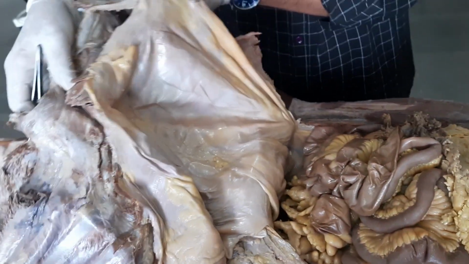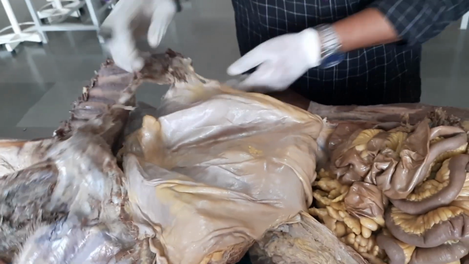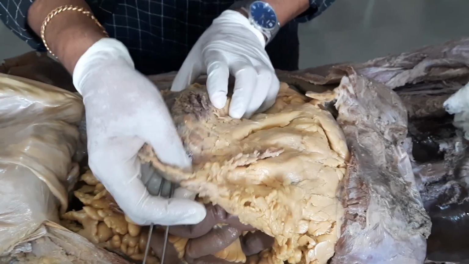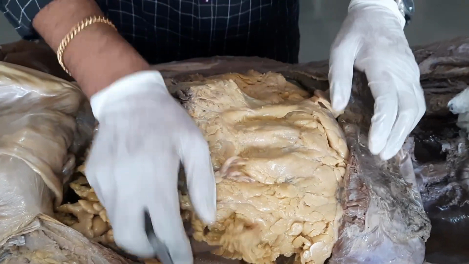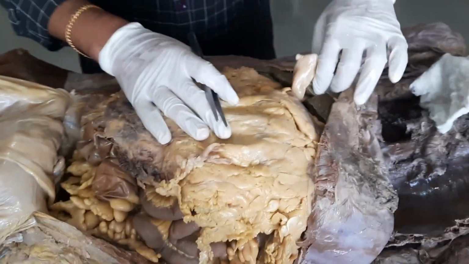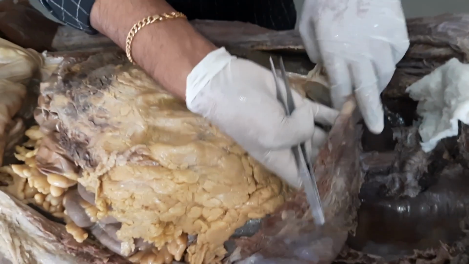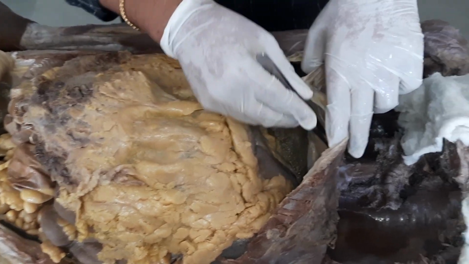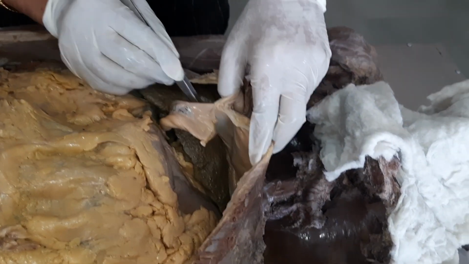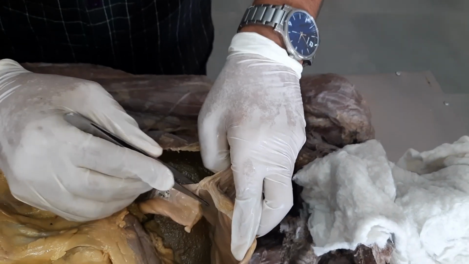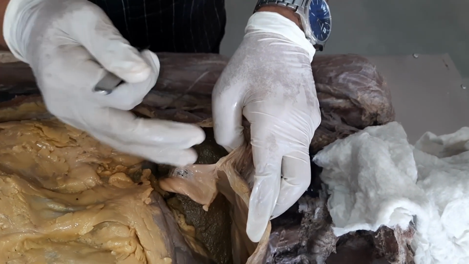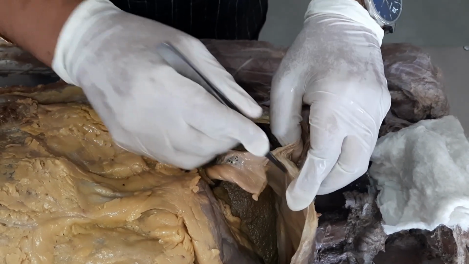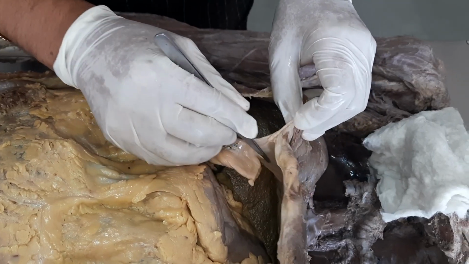So right now we are in the peritoneal cavity. We are in the abdominal cavity. So let's see some of the peritoneum that we can see here, peritoneal fold. So here, this is the diaphragm. So we can see a peritoneal fold which is connected to the inferior aspect of the diaphragm. This fold which is connected to the liver, also it is connected to the abdominal wall, anterior abdominal wall. So this fold of peritoneum is called the falciform ligament.